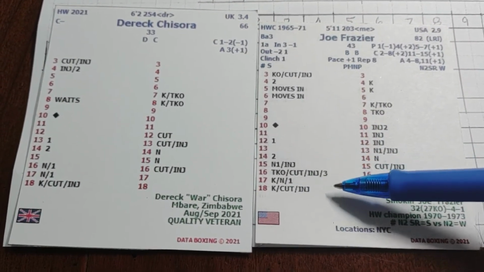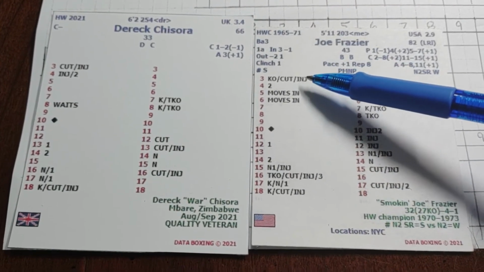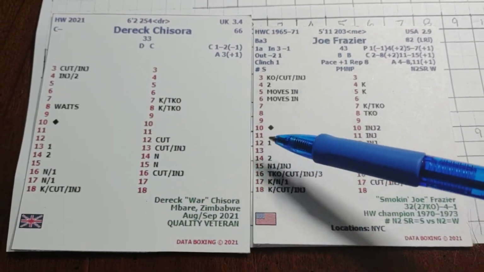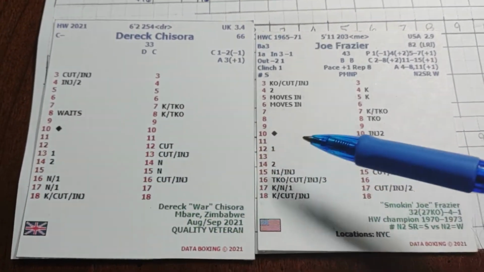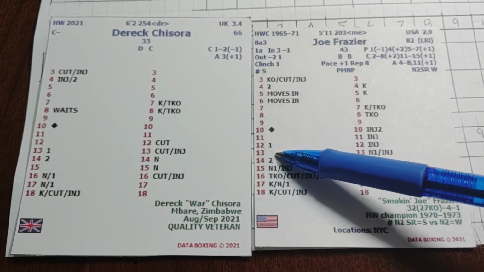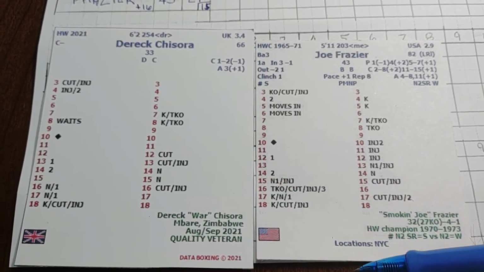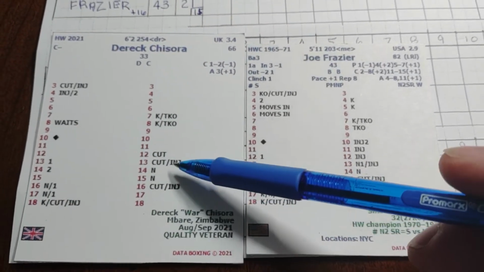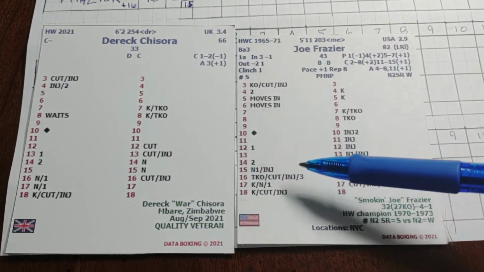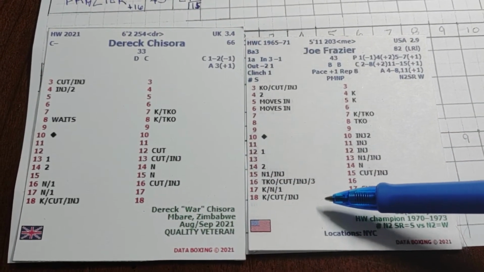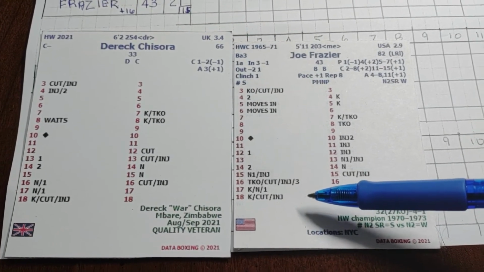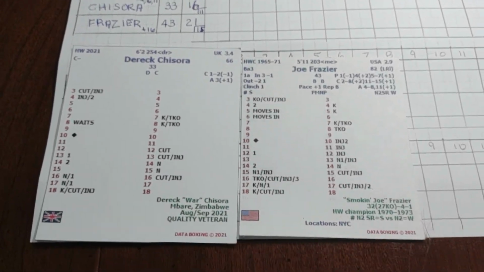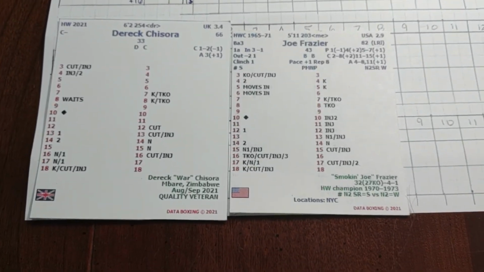Frazier, on the other hand, has a lot of ratings. Notice he scores at 12, which is kind of rare for a boxer. That's better than being at 13 because 12 is easier to roll. He's very good at injuring the opposing boxer, but Chisora doesn't have too many injury ratings, so I don't think that's going to come into play too much. And so we're going to see how that comes out. So stay tuned for that fight. I think I've covered all the ratings of interest.